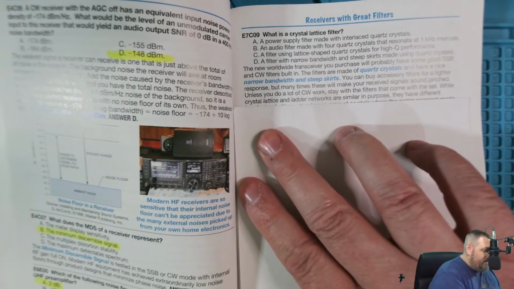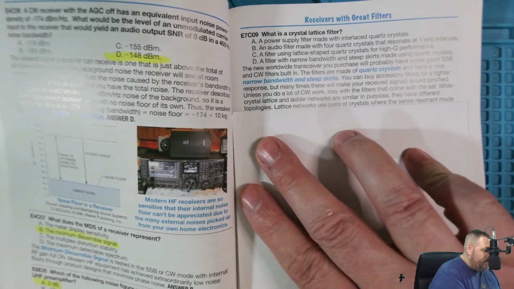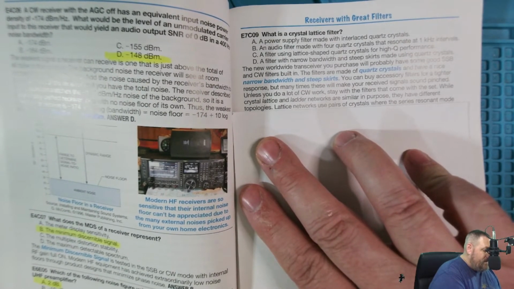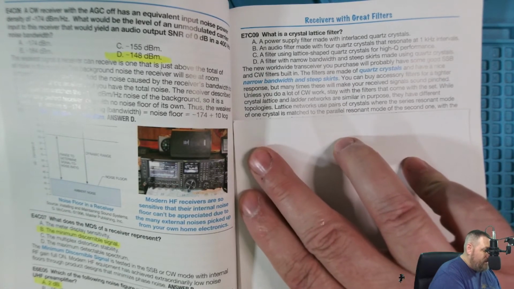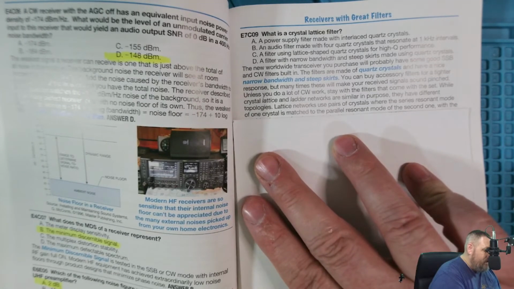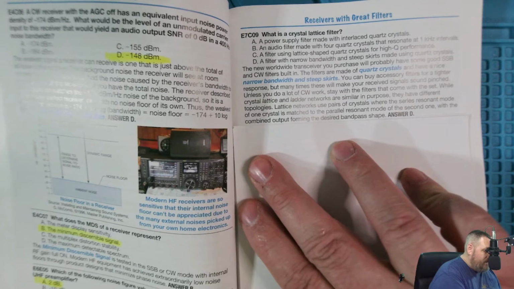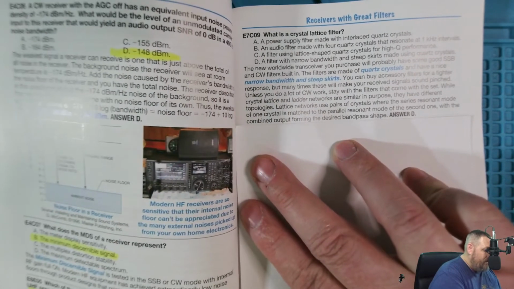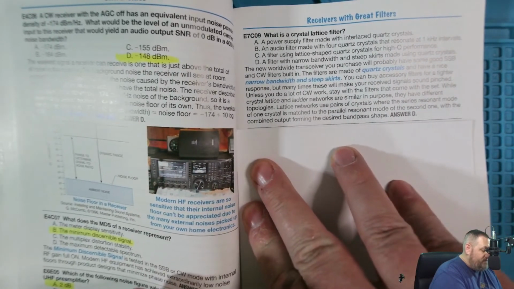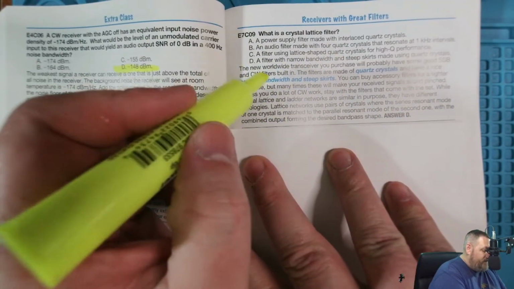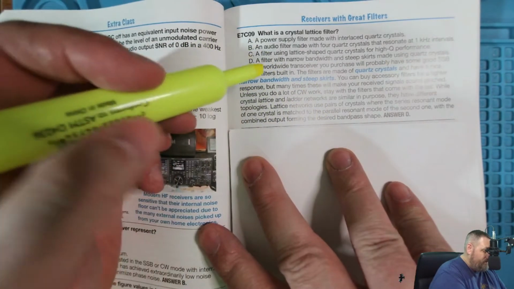While crystal lattice and ladder networks are similar in purpose, they have different topologies. Lattice networks use pairs of crystals where the series resonant mode of one crystal is matched with the parallel resonant mode of a second one, with the combined output forming the desired bandpass shape. So the correct answer is D. What is a crystal lattice filter? D, a filter with narrow bandwidth and steep skirts made using quartz crystals.